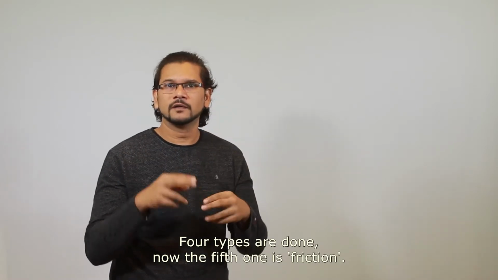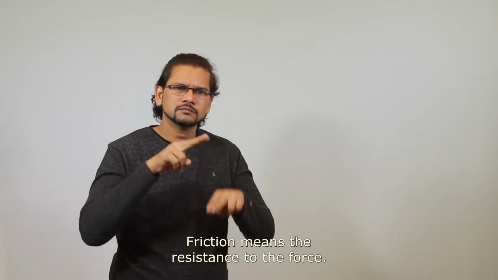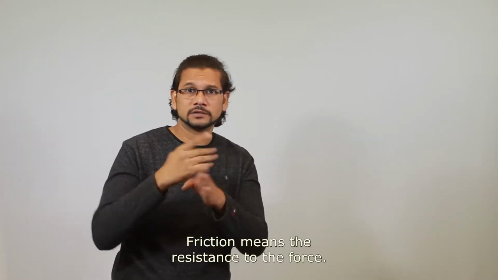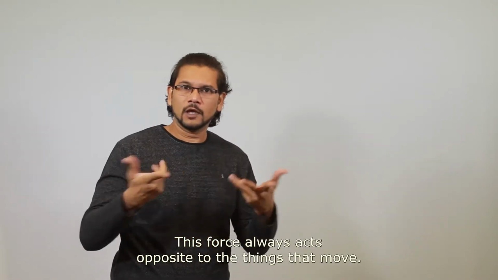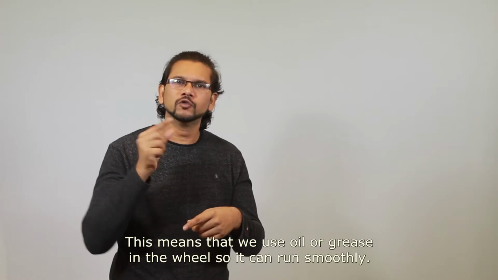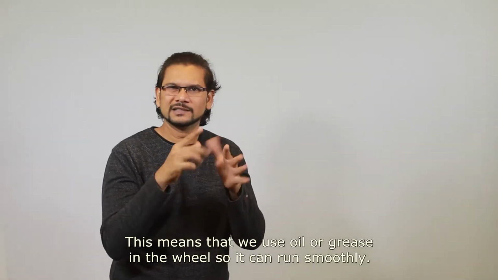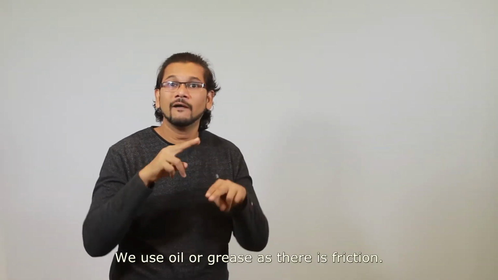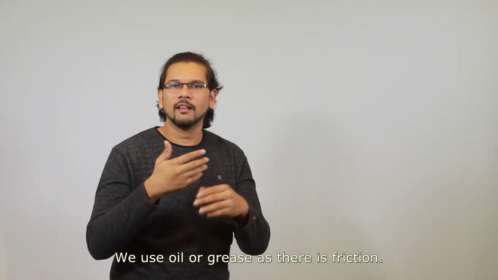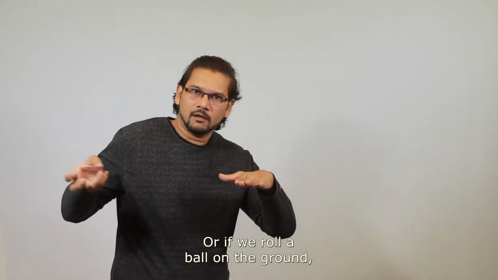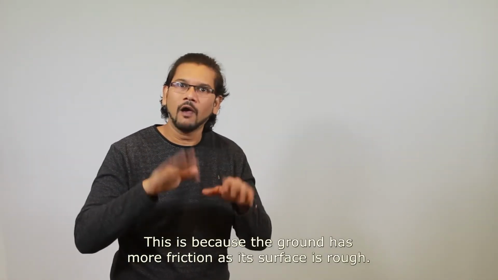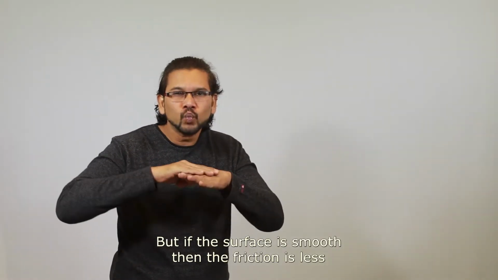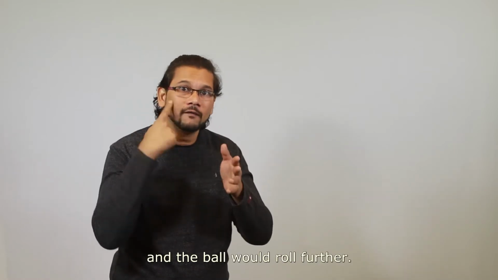Four types are done. Now the fifth one is friction. Friction means the resistance to the force. This force always acts opposite to the things that move. This means that we use oil or grease in the wheel so it can run smoothly. We use oil or grease as there is friction. Or if we roll a ball on the ground, it will come to a stop after rolling for some time. This is because the ground has more friction as its surface is rough. But if the surface is smooth, then the friction is less and the ball would roll further.